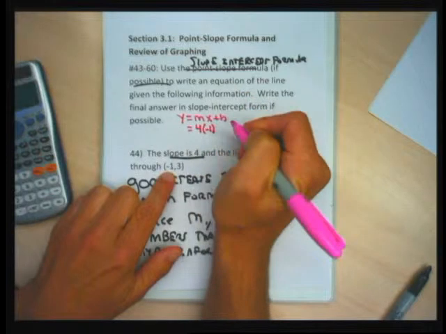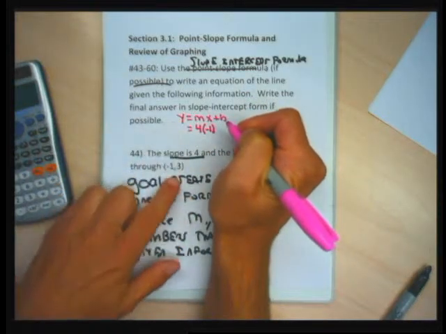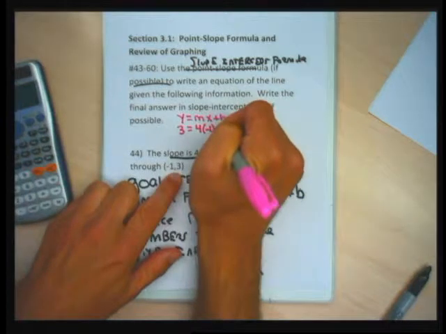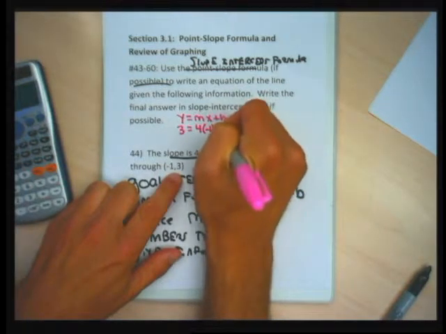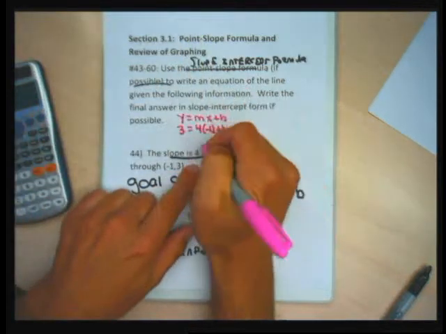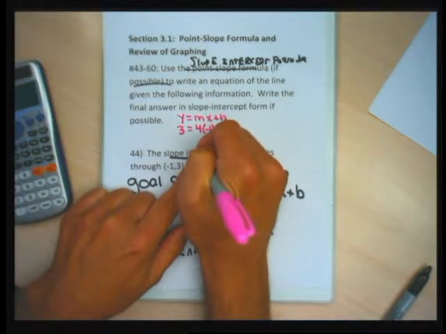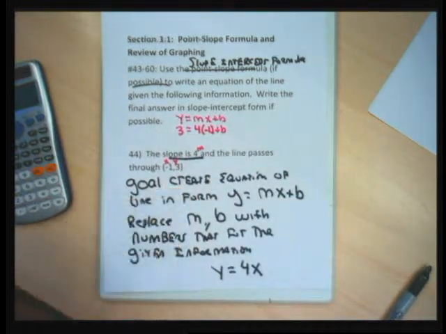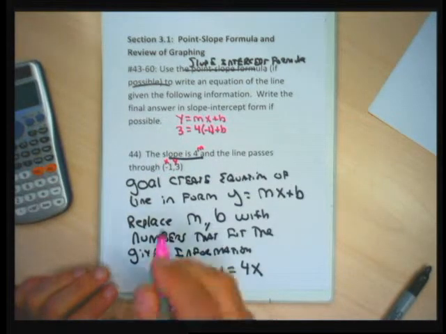In for the y, I'm going to plug the y that's given, which is 3. So the m, the x, and the y are all numbers that are given that I can plug into this formula. Now I'm going to do the algebra to solve this for b.